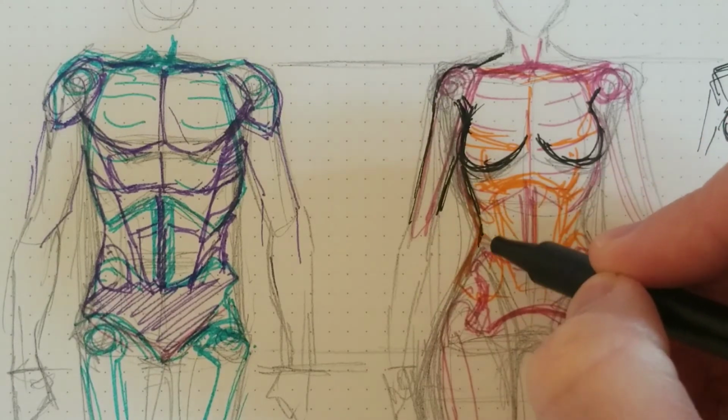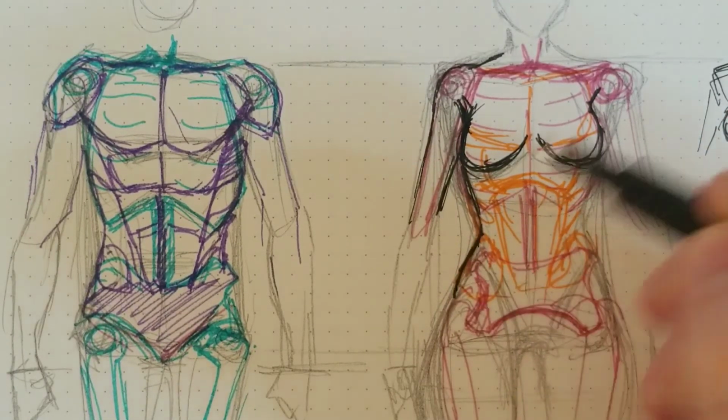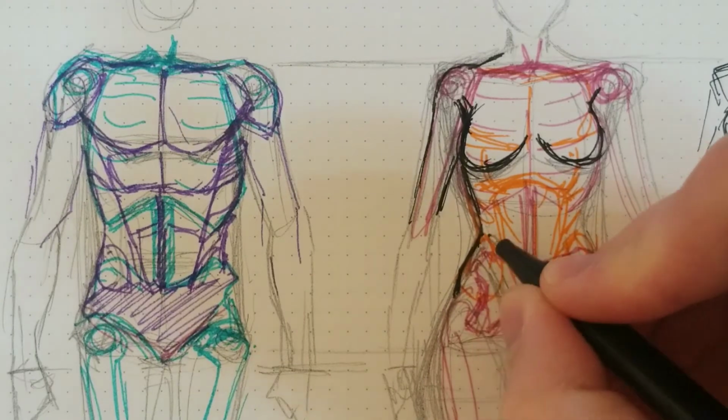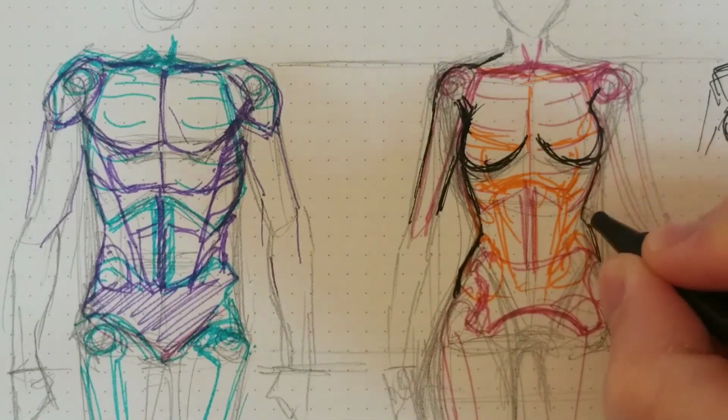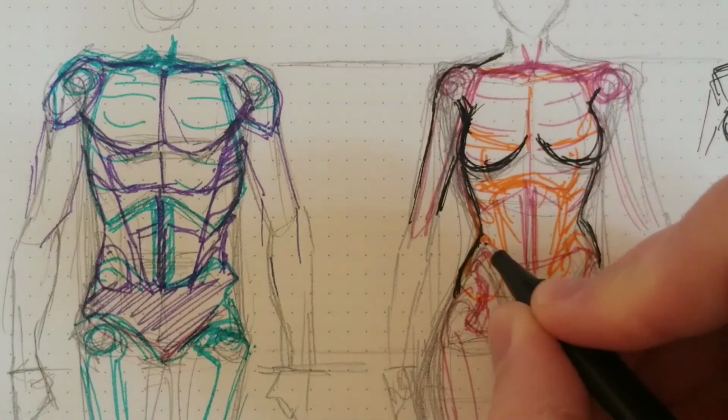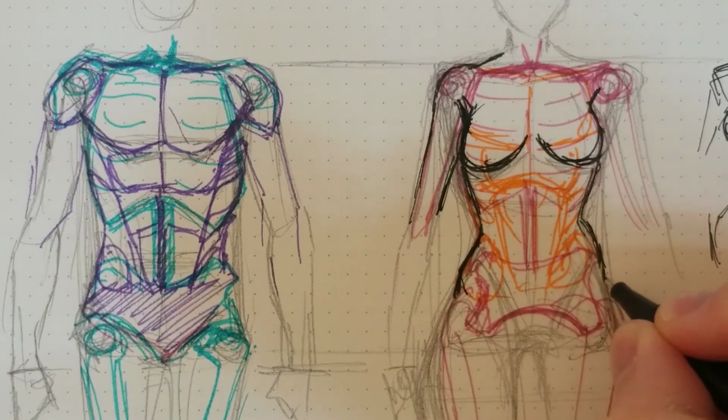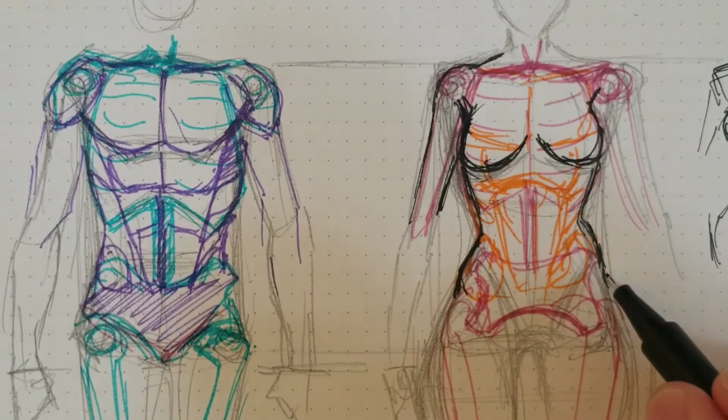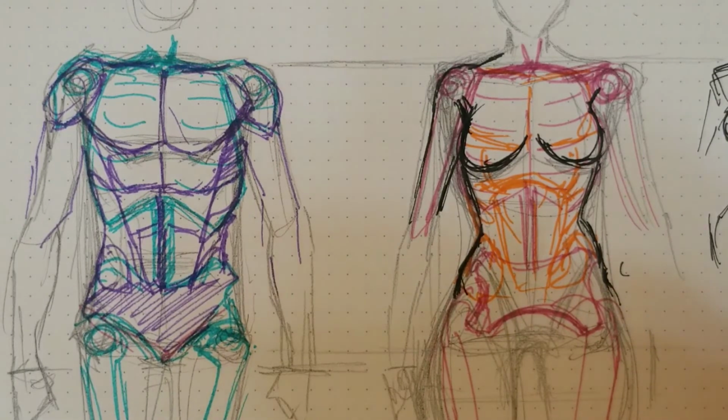And go around my contours. That's what I do for the hips. I give them the hips, and then right here, there's a dip right there like that. Have it come back out for the hips.